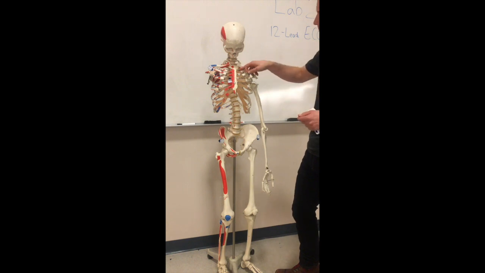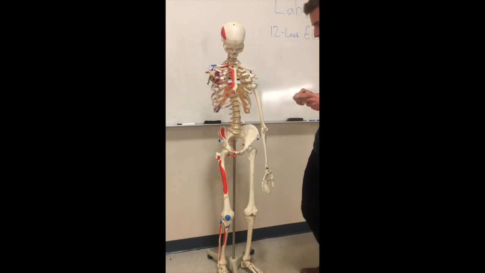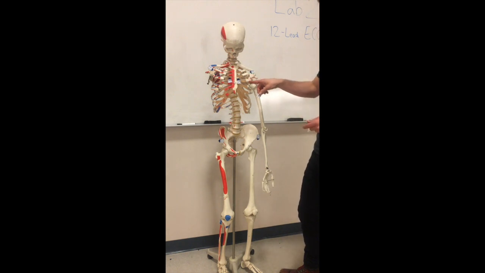V2 is in the 4th intercostal space on the left side of the sternum. Okay, so now we have V1 and V2. Like I said, we're going to skip V3 and V4. The easiest way to find V4 is to go on the nipple line to the 5th intercostal space. Okay, so the nipple line down to the 5th intercostal space and place V4 there.